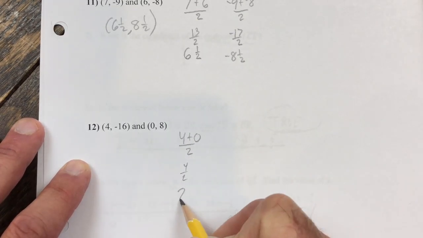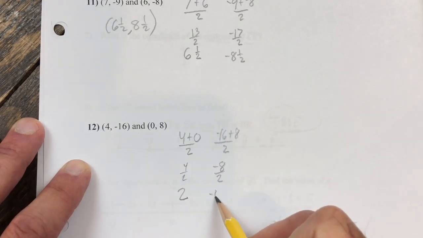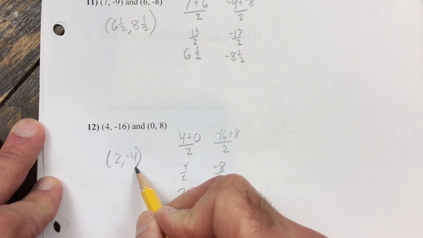Same idea for number 12. With your final result, the x-coordinate would be 2, and the y-coordinate would be -4 for the midpoint.